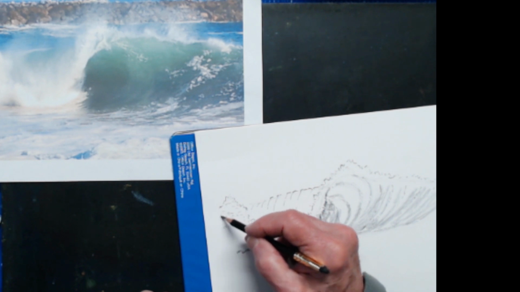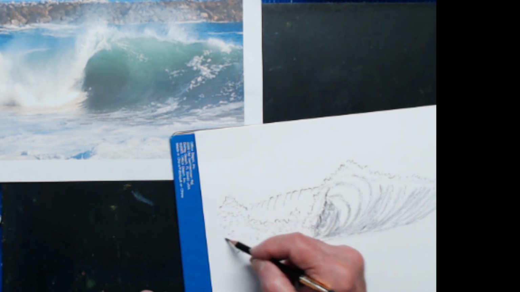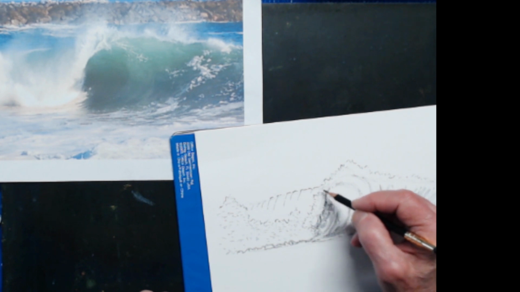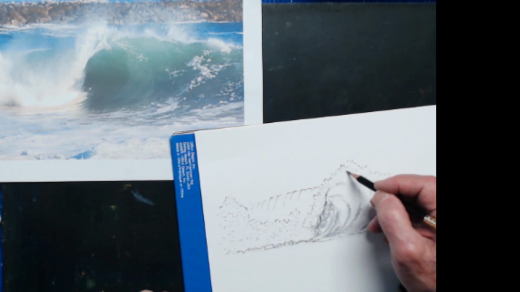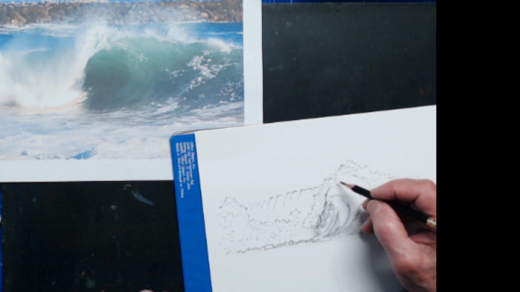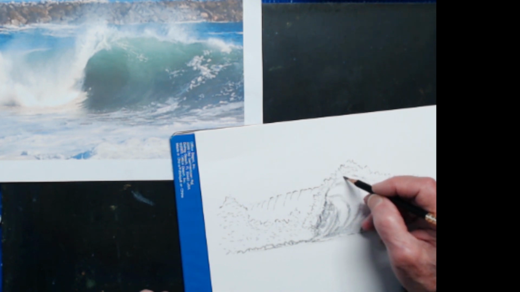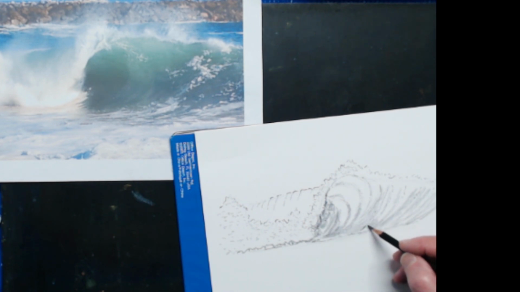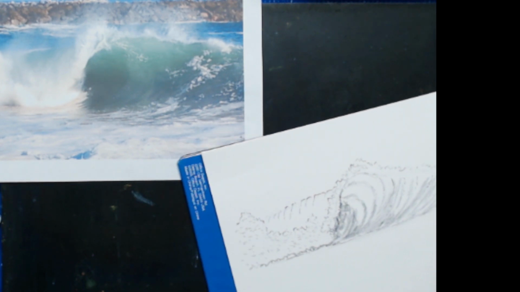Just using little dots here on the foam. And up on the foam here, I'll put some more dots.